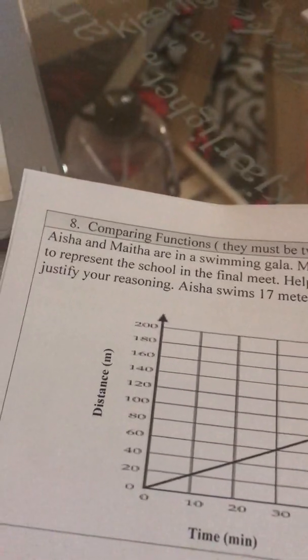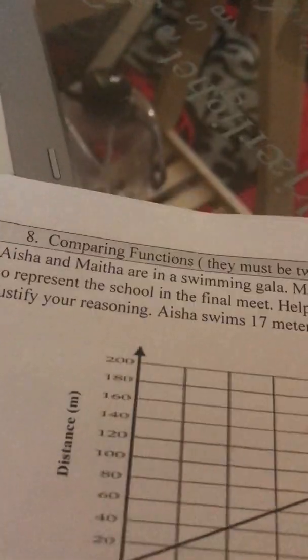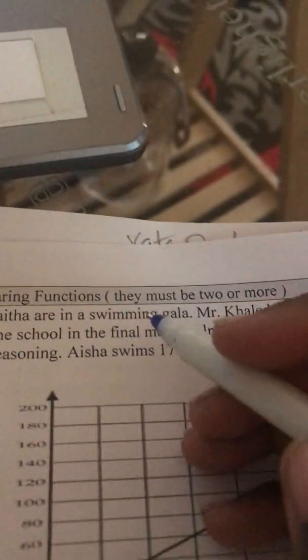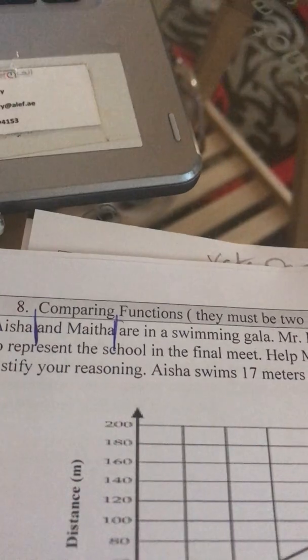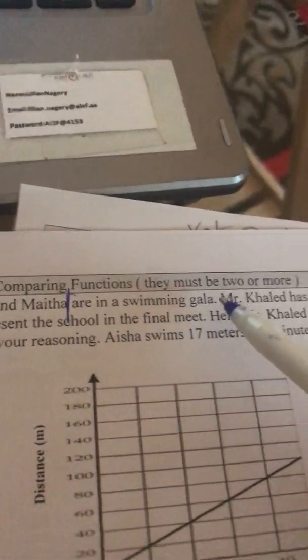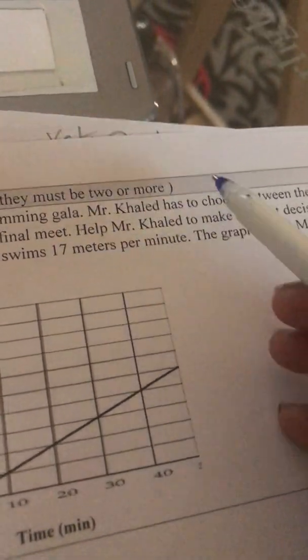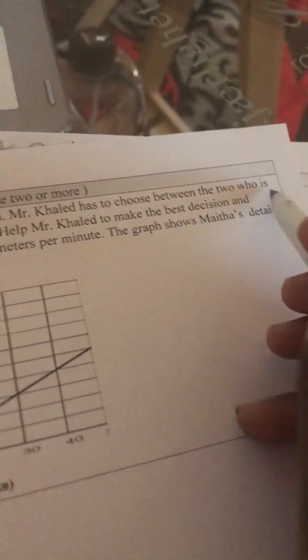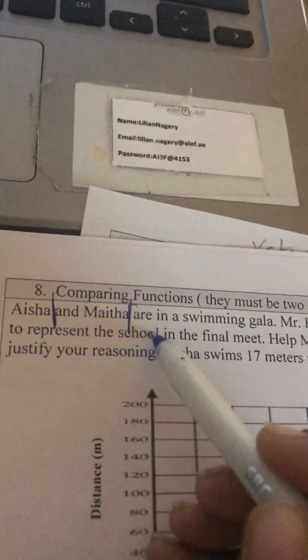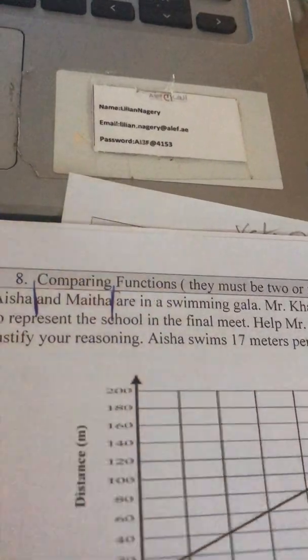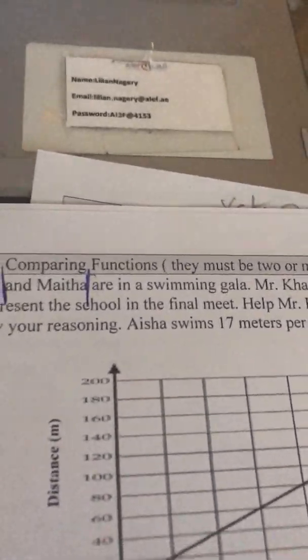Okay. All right. So here, this means you need to know how to read. When you're comparing, there must be 2 or more. Aisha and Maitha are swimming. So there should be a function for Aisha and a function for Maitha. Aisha and Maitha are in a swimming gala. What is a swimming gala? It is a swimming competition. Mr. Khalid is their teacher. Mr. Khalid has to choose between the 2 who is to represent the school in the final meet. So Mr. Khalid has to make a decision who he has to send.